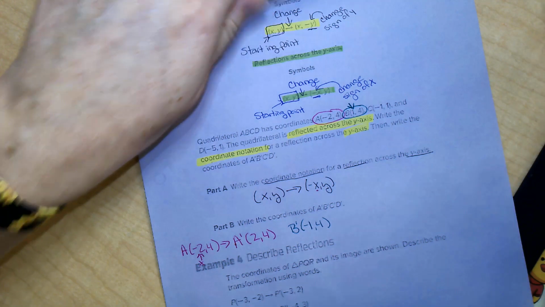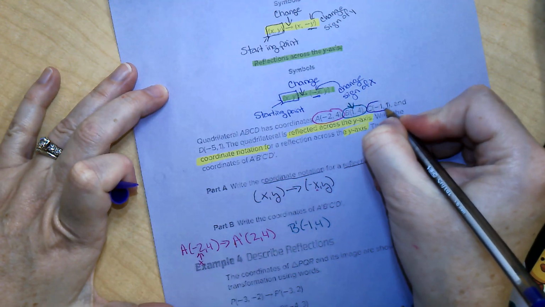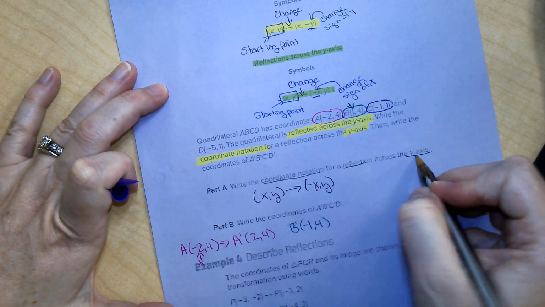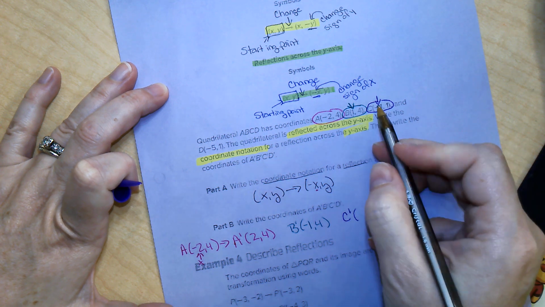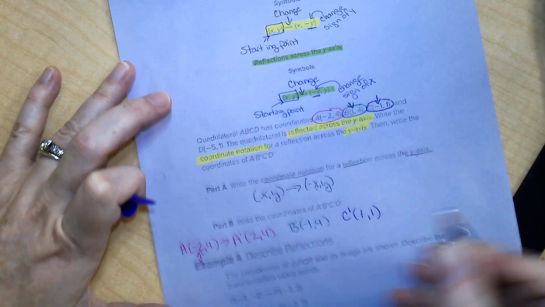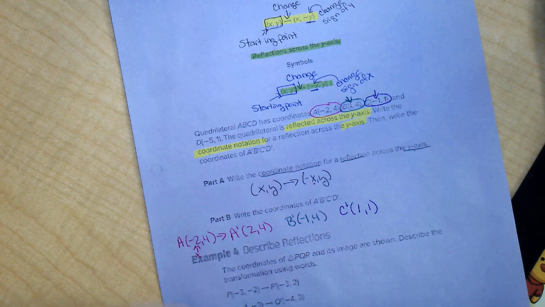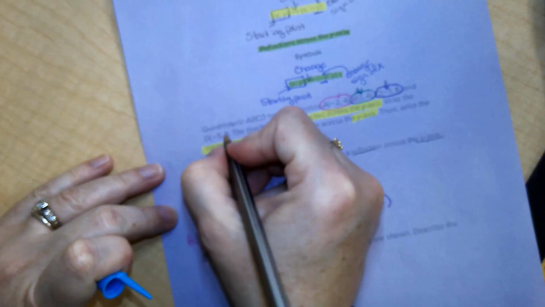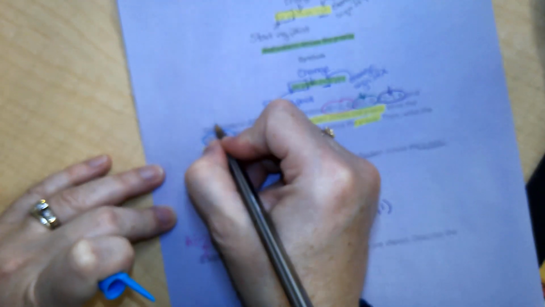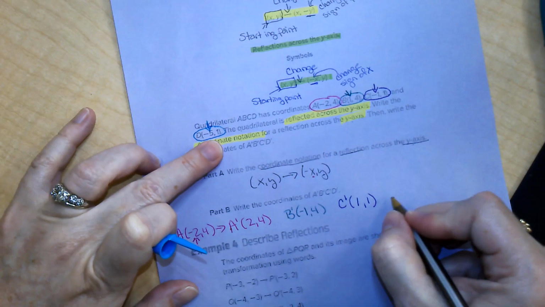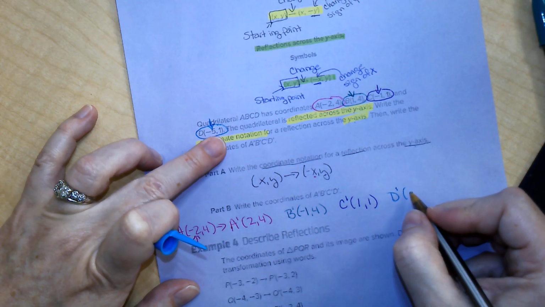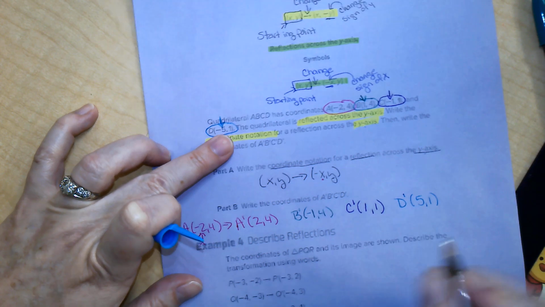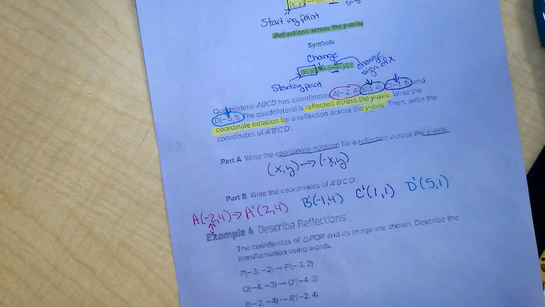All right, C. We're reflecting across the y-axis. What changes? The sign in front of the x. So for C's burial place, we go from a -1 to a +1. And then finally, we have our D. When we reflect across the y-axis, we change the sign of our x. So for D's final resting place, we change the sign in front of the x. That's 5, 1. All right, there are all those final resting places.